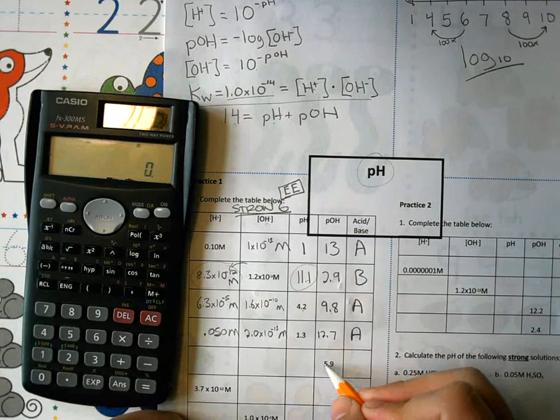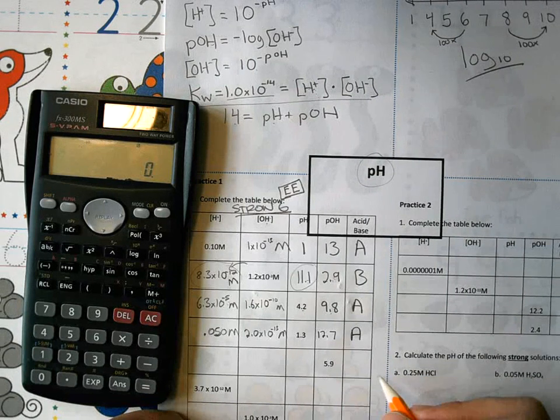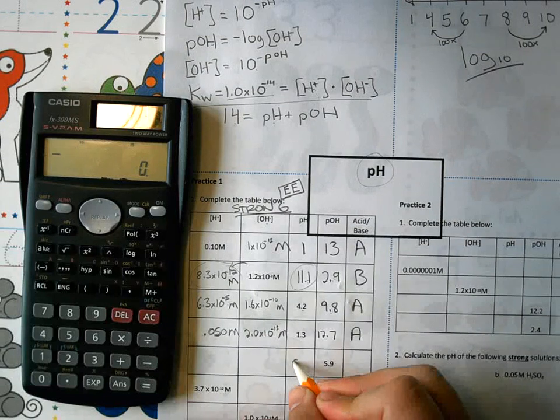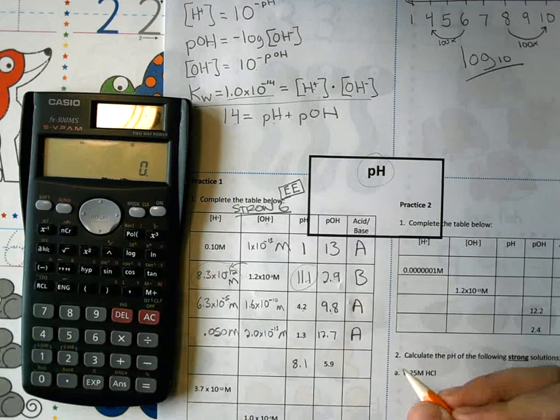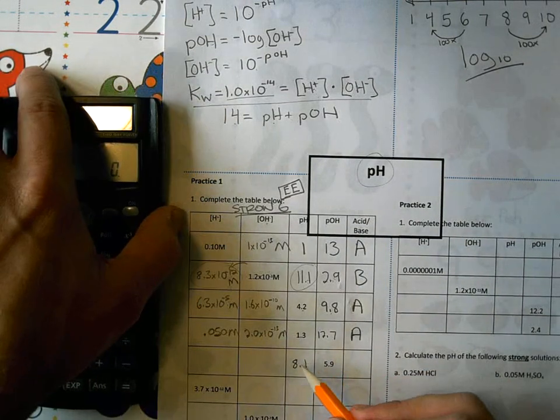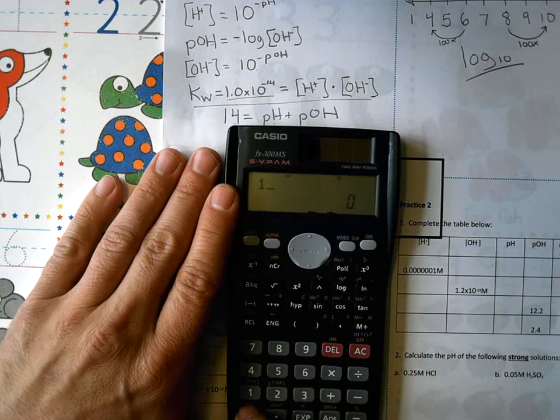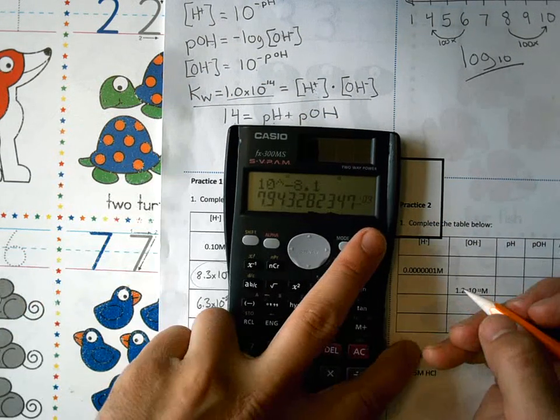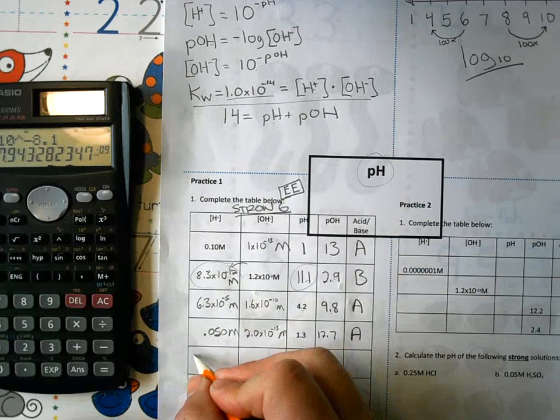If the pOH is 5.9, that means the pH is 8.1. And then moving backwards, if pH is 8.1, 10 raised to the negative 8.1 is 7.9 times 10 to the negative 9.